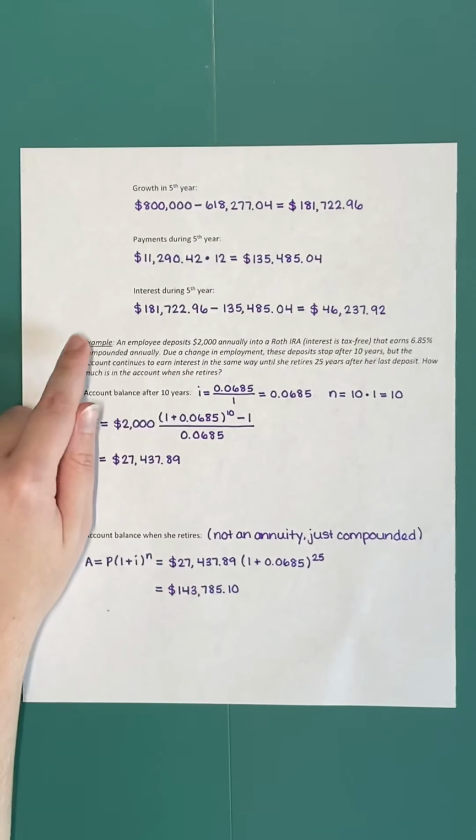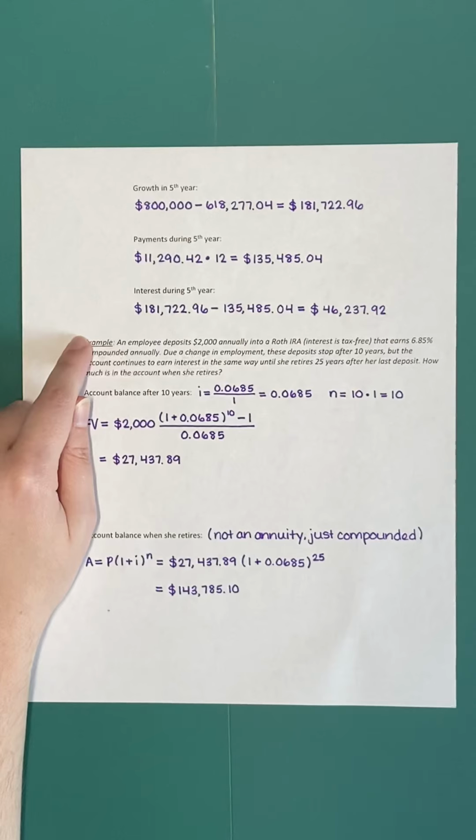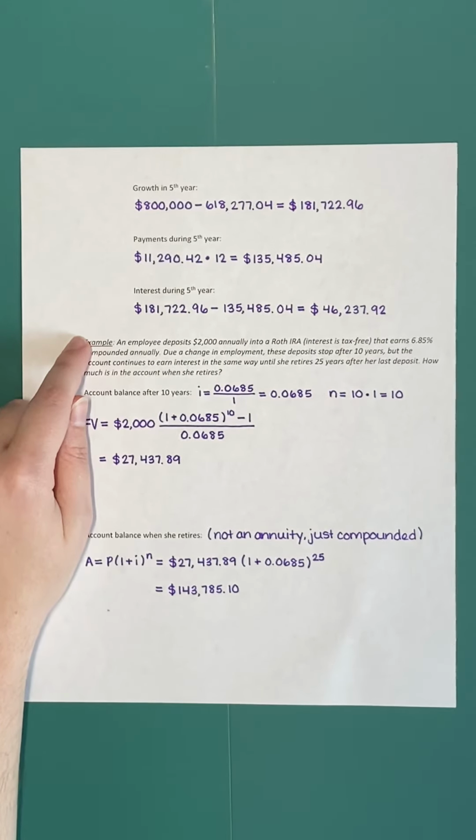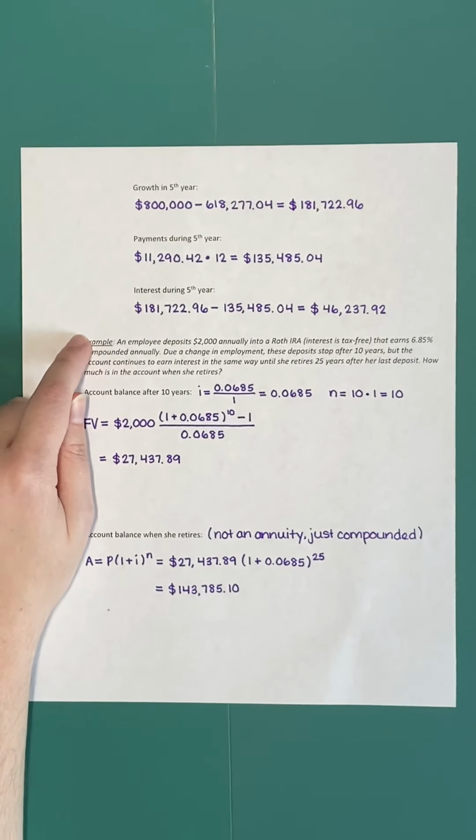Those things match for a reason. Now, due to a change in employment, these deposits stop after 10 years, but the account continues to earn interest in the same way until she retires 25 years after her last deposit. What we want to know is how much is in the account when she retires.